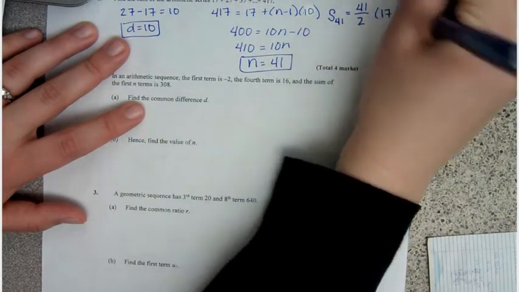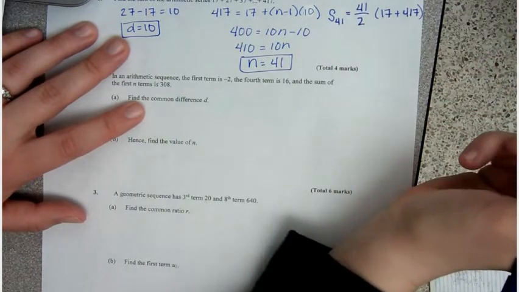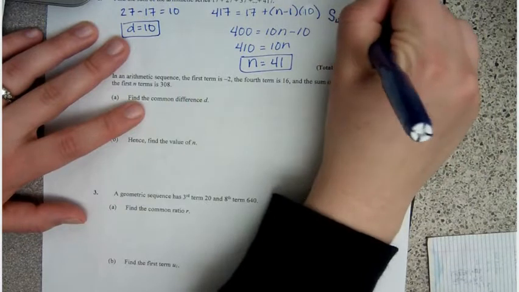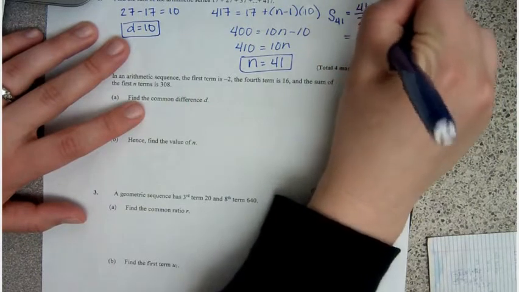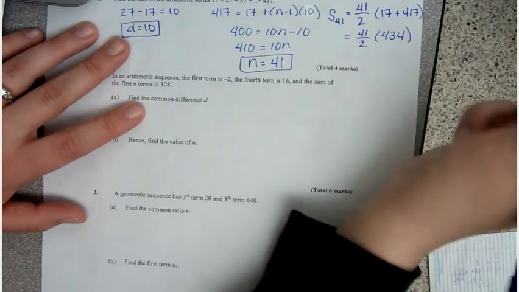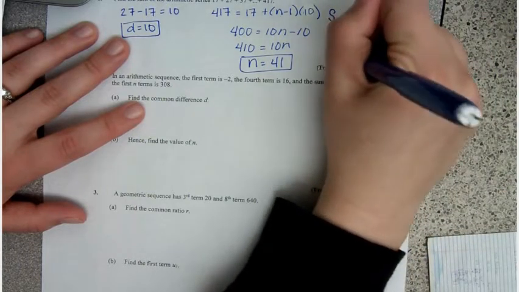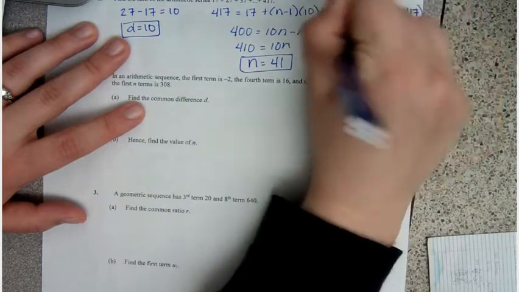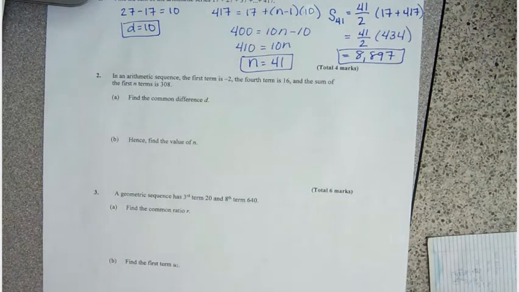And we can do this because we have the first and the last term. And that should be equal to 41 over 2 times 434. And then you should get 8,897. Okay, so that would be your final answer right there.